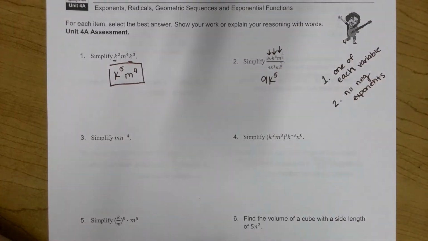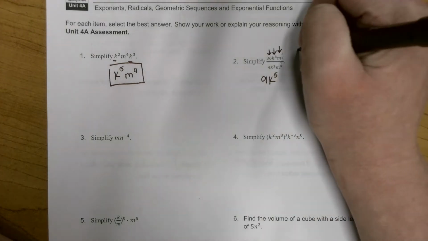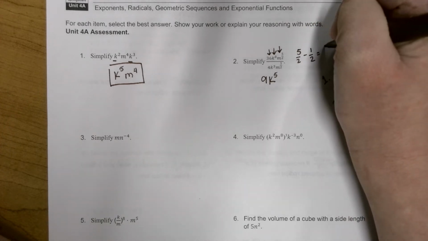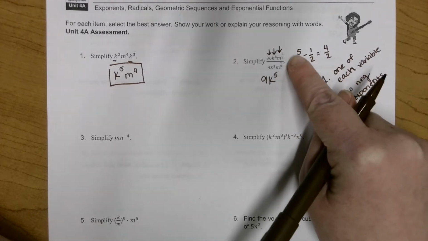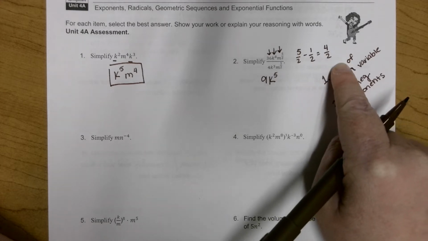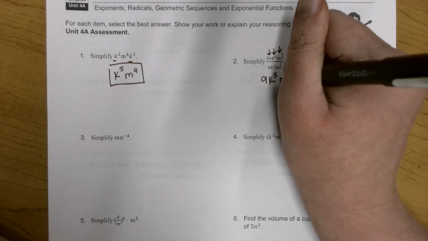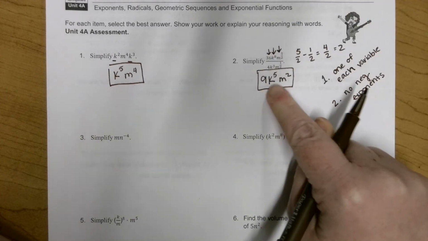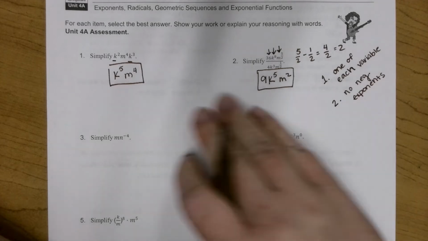And we're going to do the same thing with the m's. When you divide bases, you subtract exponents. So 5 over 2 minus 1 over 2 is going to be 4 over 2. Remember, when you subtract fractions, you leave the denominator alone. You only subtract the numerators. You're left with 4 over 2. 4 divided by 2 is 2. So this is going to be m to the second. Again, we have one of each variable, no negative exponents, and we simplified the fraction.